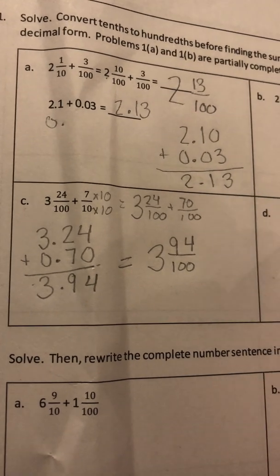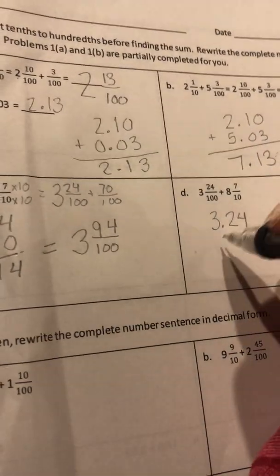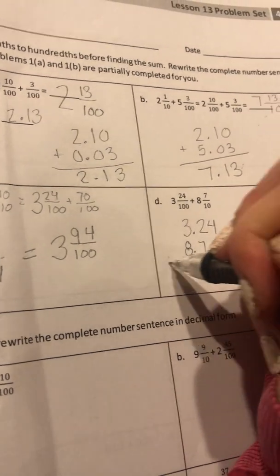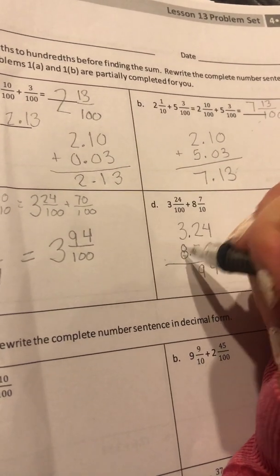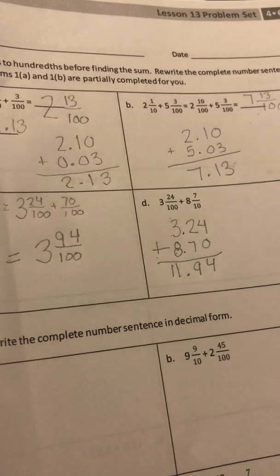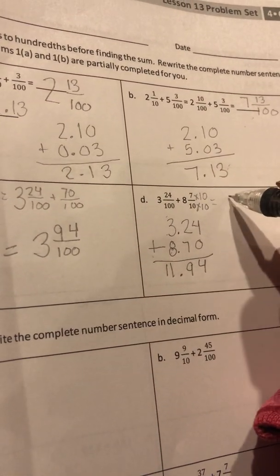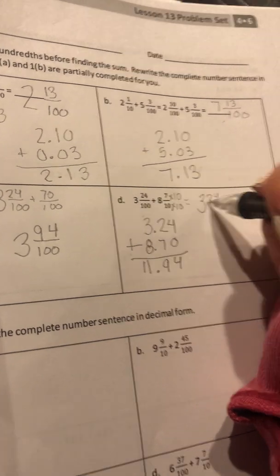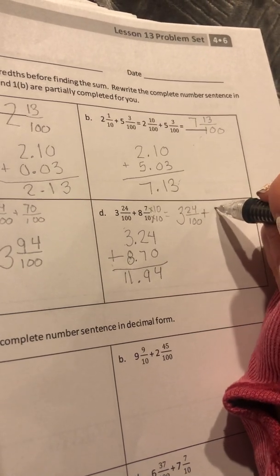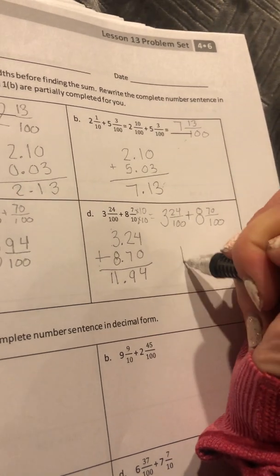All right, let's do 3. I'm going to do decimal form. You guys, decimal form is my favorite. And then I'll do the other way also. So 7/10. 8, 9, 10, 11. So let's convert fraction. 3 and 24 hundredths plus 70 hundredths.